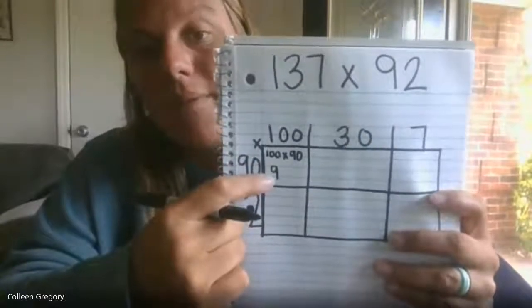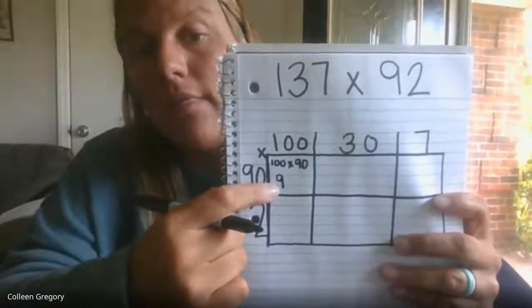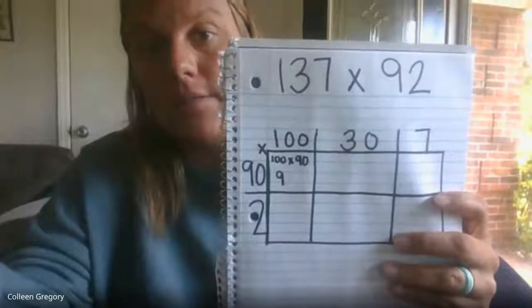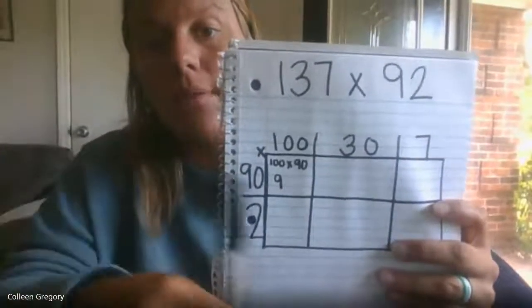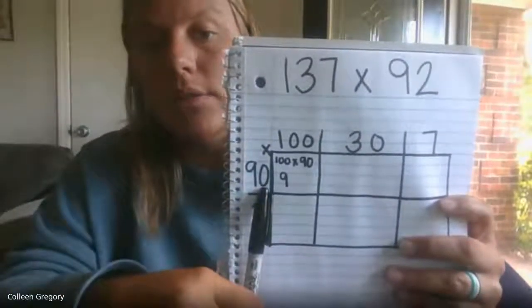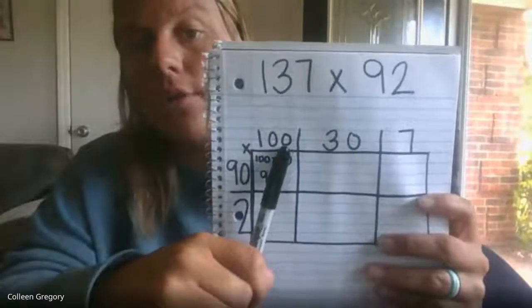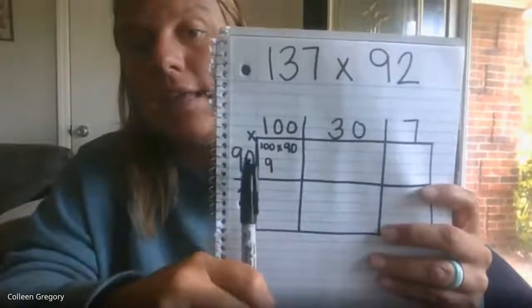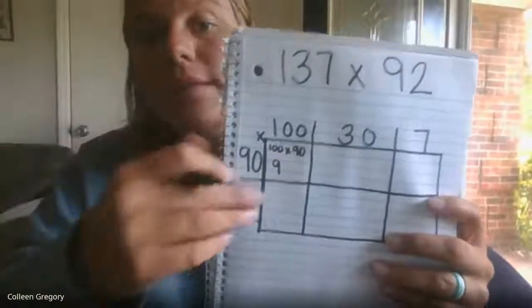Now I'm going to count how many zeros I'm going to need to fill in those place values because there's no number in that place value. So there's 1 zero here, 2, 3. So remember, these are filling in a place value. Okay, so I have 3 zeros I need to add to this 9.